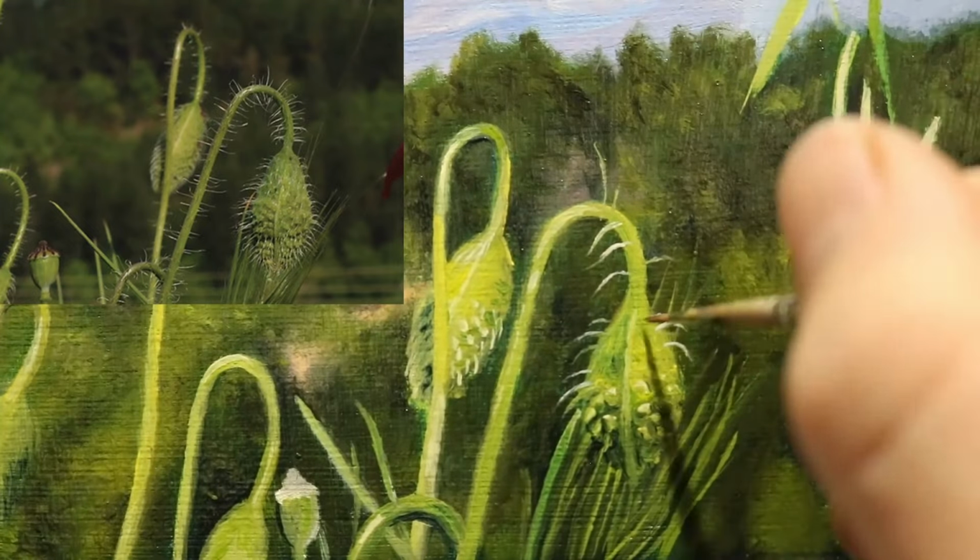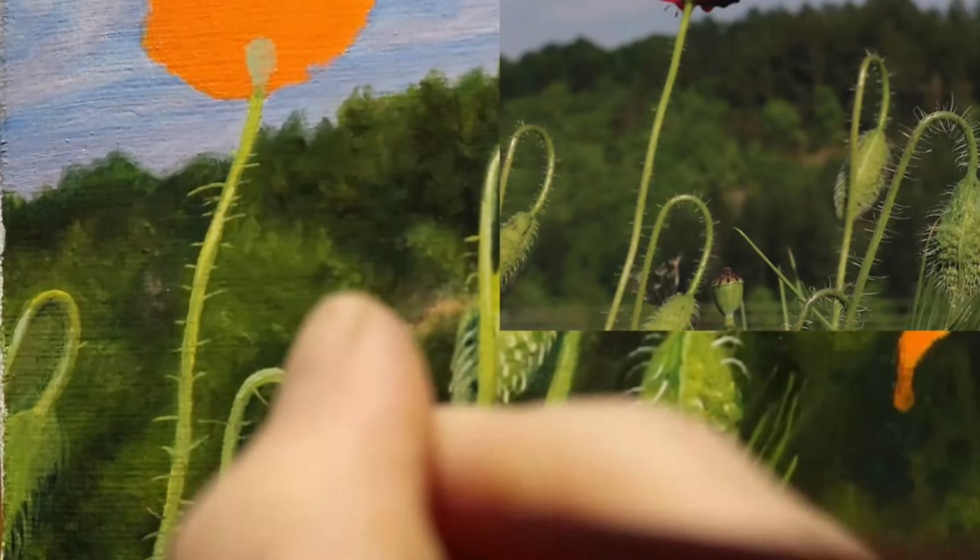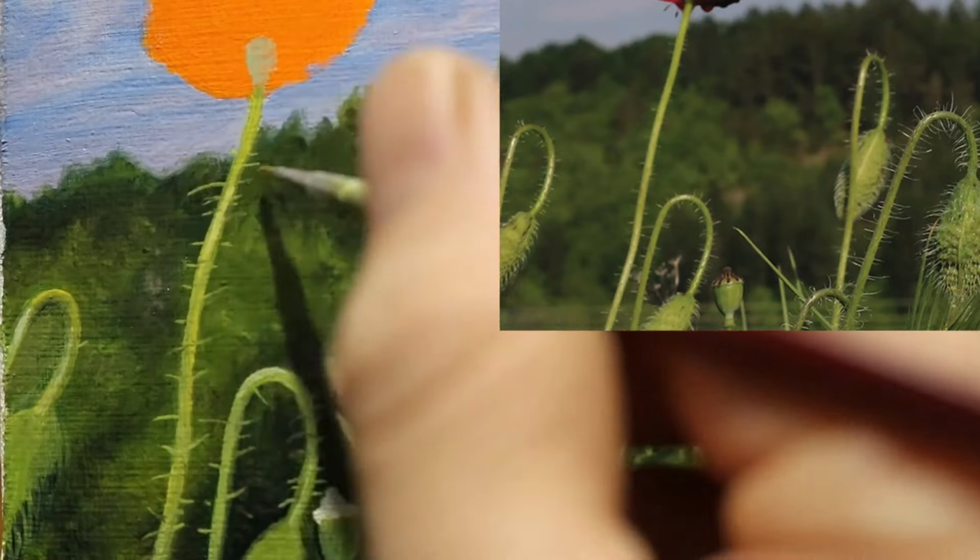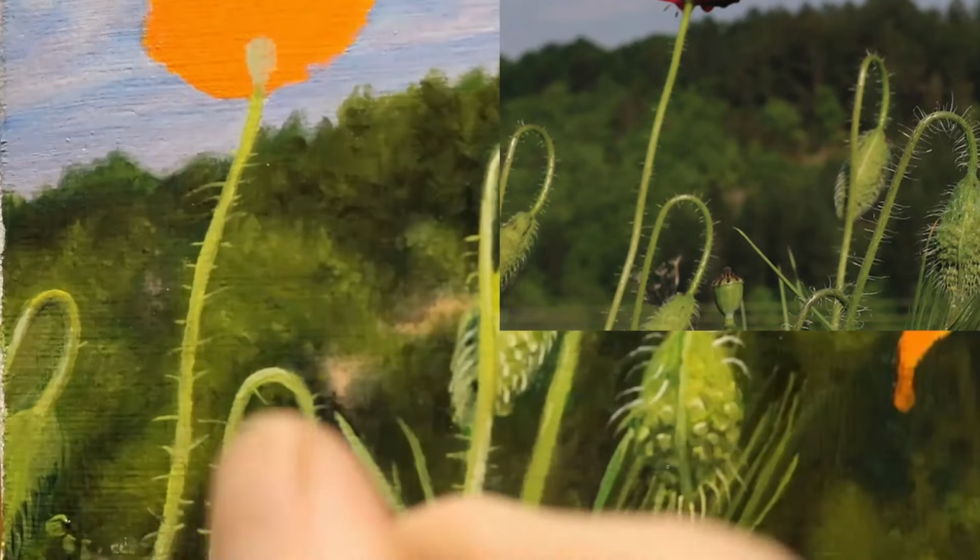I'm gonna speed through this section because it's just painting thorns. They were very tedious. Most of the stems and poppy bulbs had them. I used a lot of different types of brushes to create them.